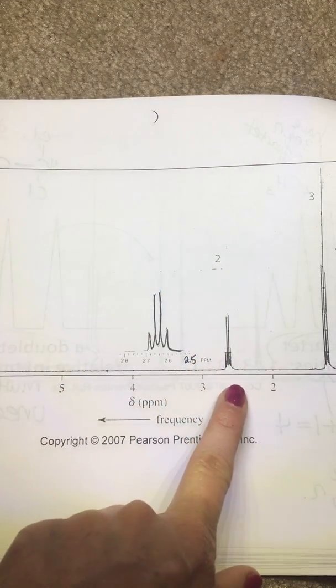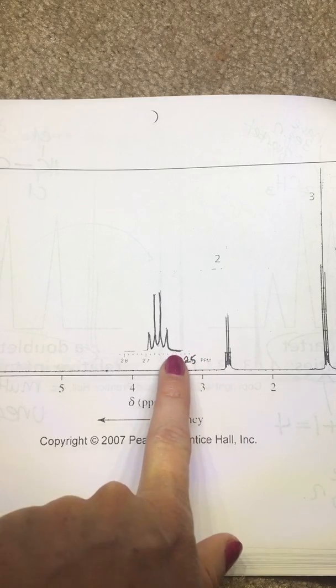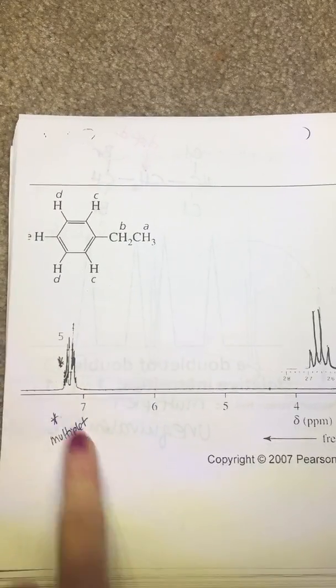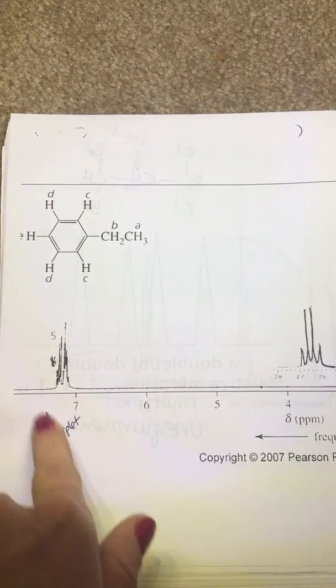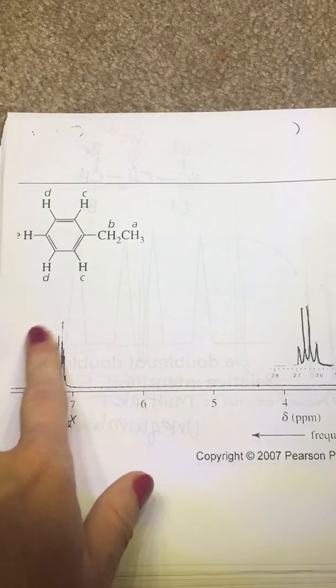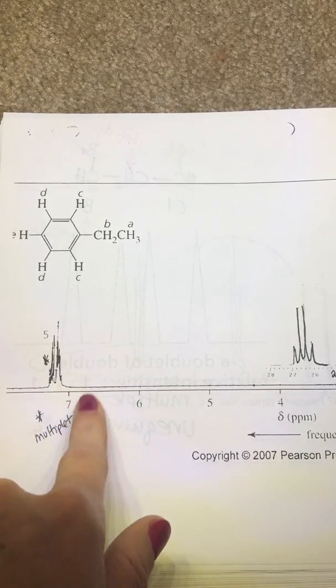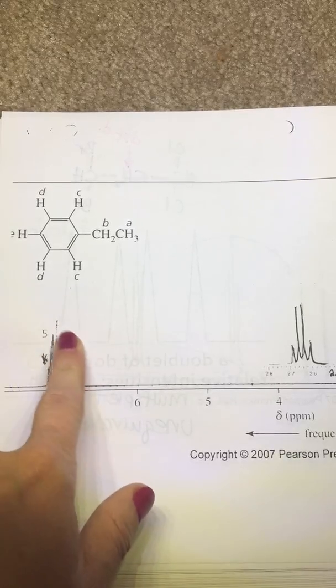Again, this one's zoomed in right there, so you can easily count and see that it's a quartet. And this one's easy to see the triplet. Okay, now this big messiness here, it's a multiplet. It's saying 5 hydrogens have this little multiplet here, and it's really, really messy.